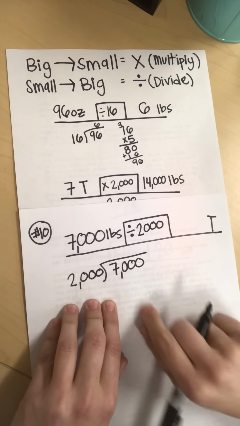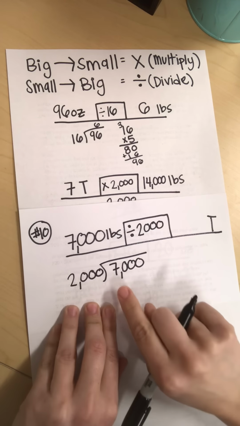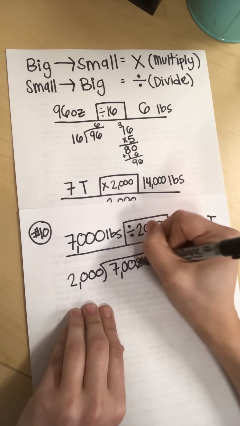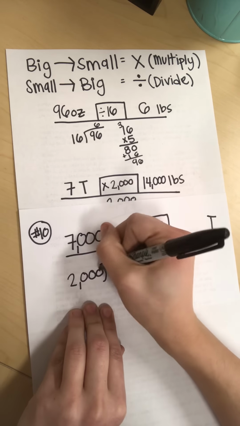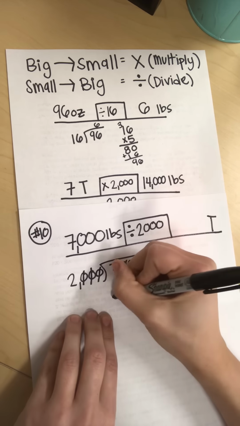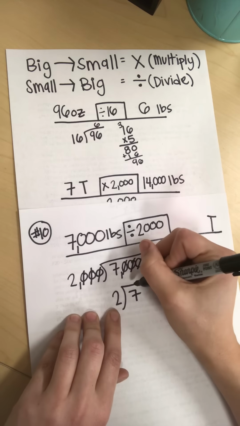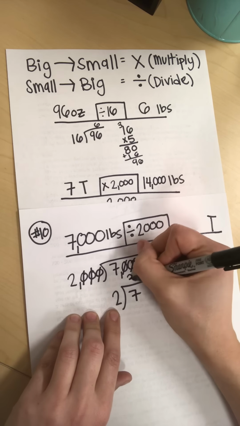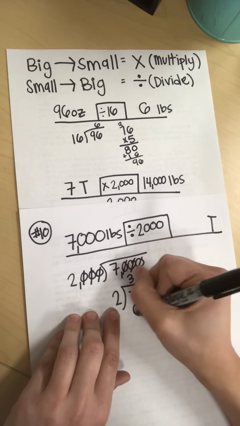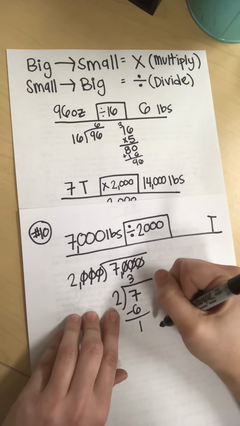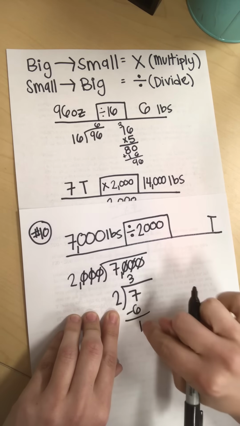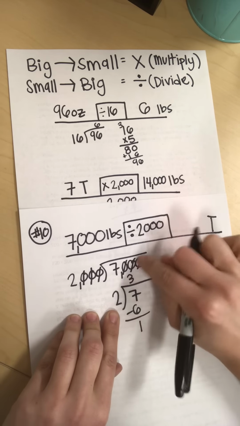If you remember your shortcuts, I can figure out how many times that goes in there. As long as I take away the same amount of zeros, it's like, how many times does 2 go into 7? Well, I know that 2 times 3 is 6, so it goes in 3 times. 2 times 3 is 6, and I have a remainder of 1. But don't forget, this isn't just a 1. You have to add those zeros back in.